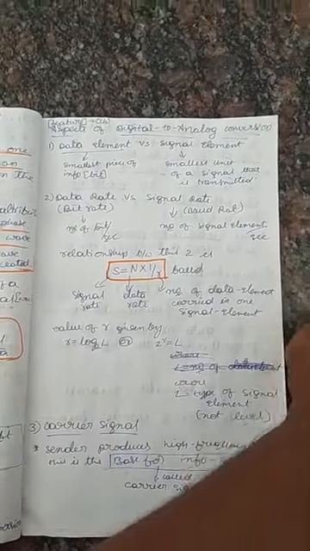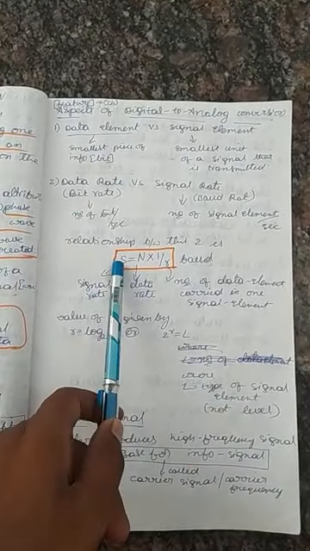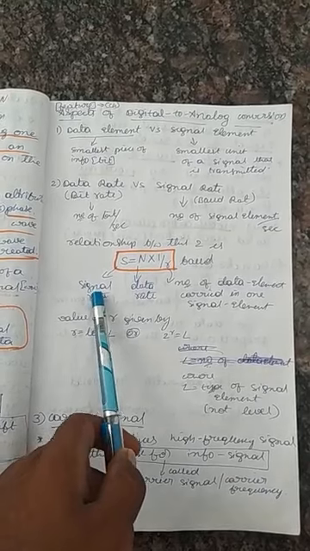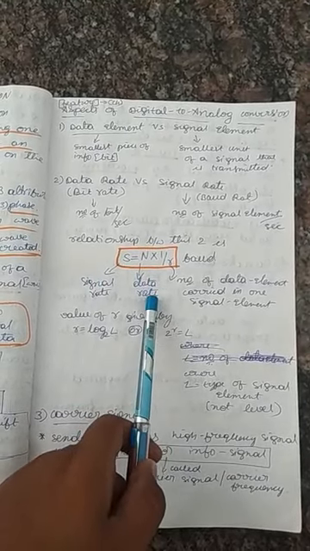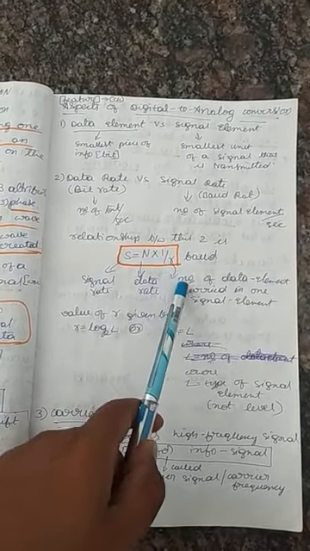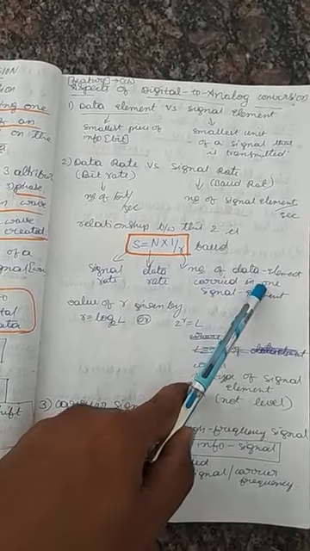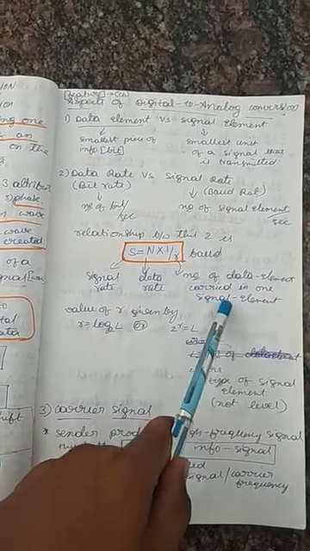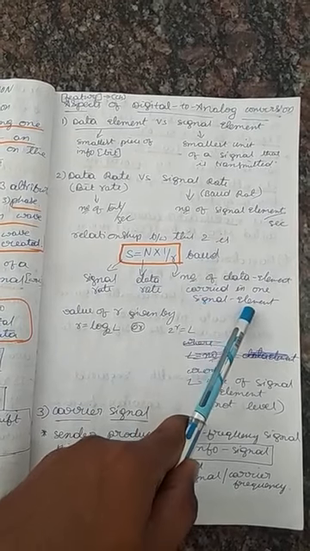We can observe that in this formula, S represents the signal rate, N represents the data rate, and R represents the number of data elements carried in a signal element.